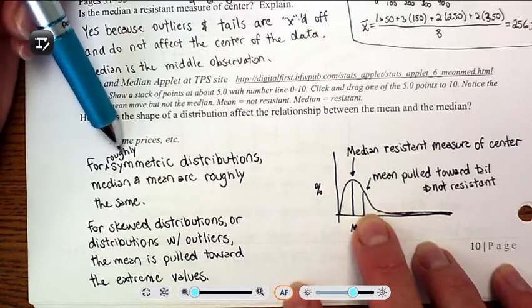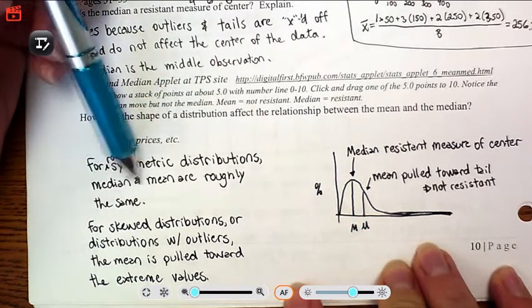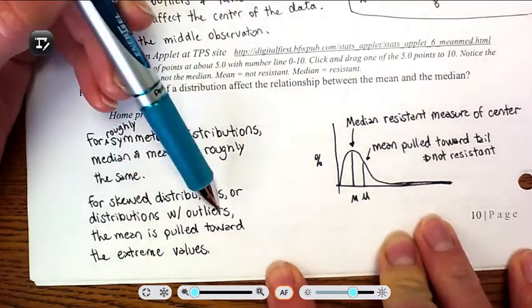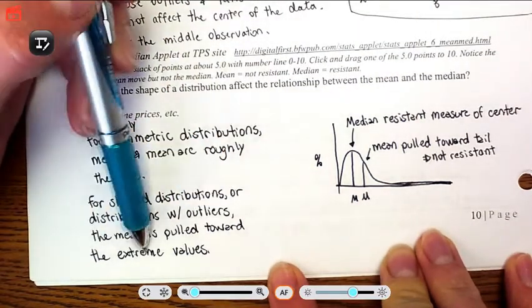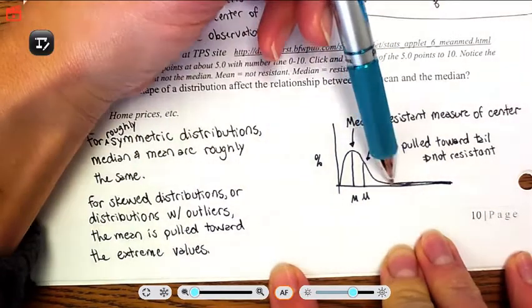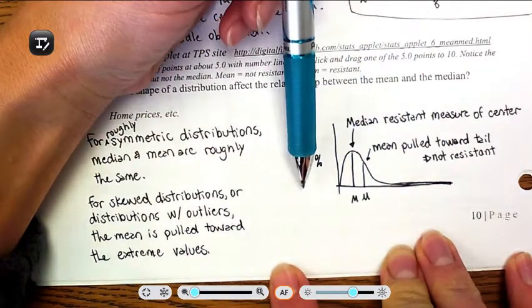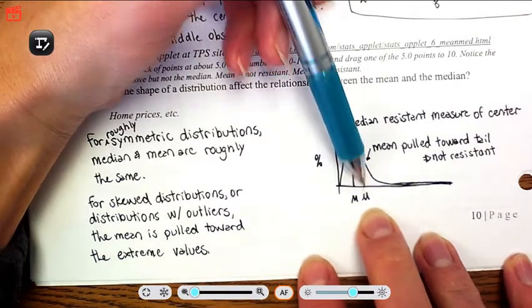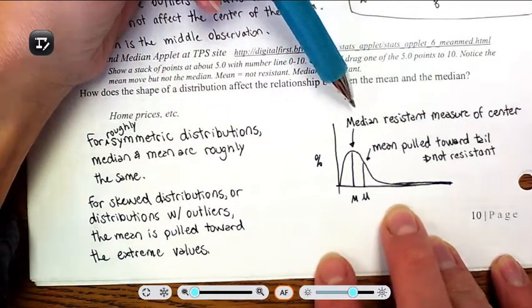Okay, for roughly symmetric distributions, mean and median are roughly the same, but for skewed distributions, or for distributions with outliers, the mean is pulled towards the extreme values. This goes for upper tails or for lower tails, okay? The median will look like it's in the middle, but the mean will be pulled towards the tail, okay?